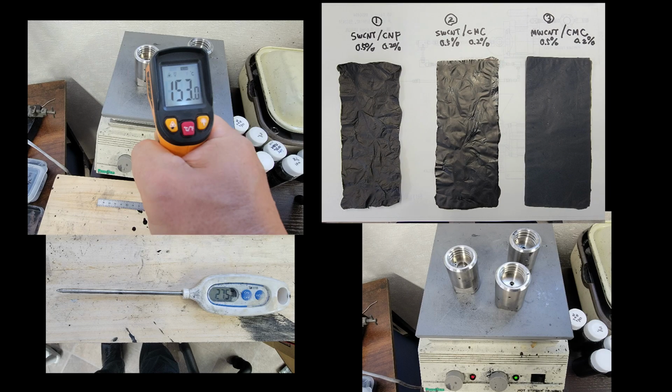Prepare 3 sheets. Number 1 Super SWCNT/CNF. Number 2 Super SWCNT/CMC. Number 3 MWCNT/CMC. The concentration is the same, and the thickness of the sheet is almost the same.